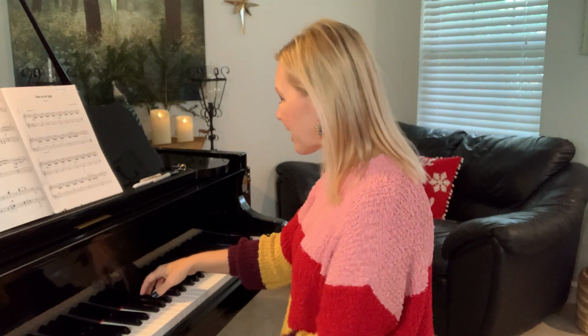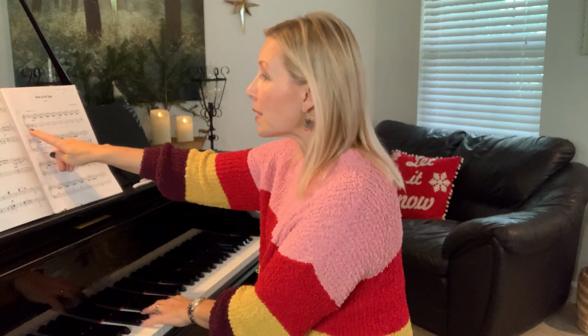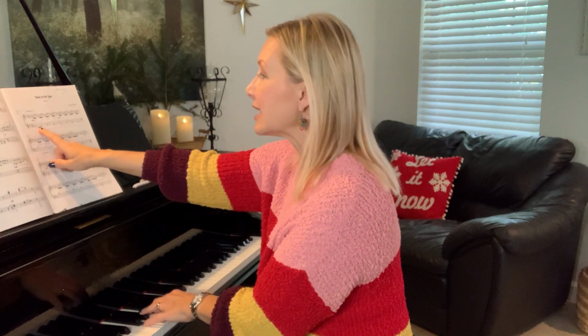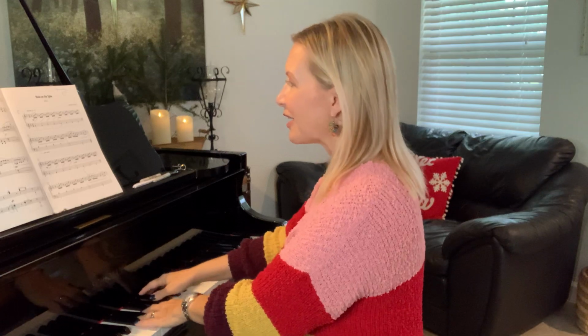So the notes in the left hand are written up in the treble clef, so it's higher than middle C, and they have little lines under them. Those little lines are just accent notes. That is the melody in the left hand. So the left hand kind of leads the way through this song, okay? So see how you like this one.